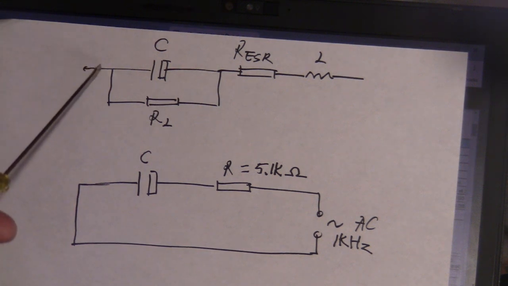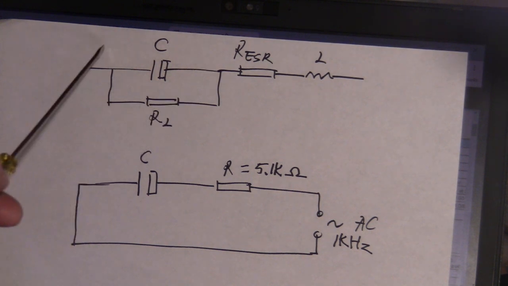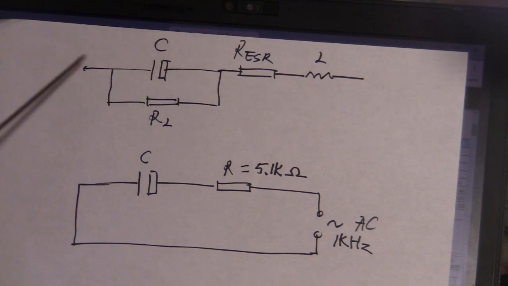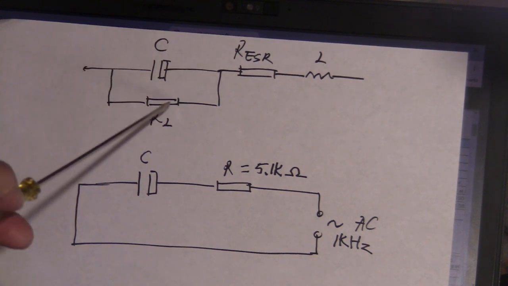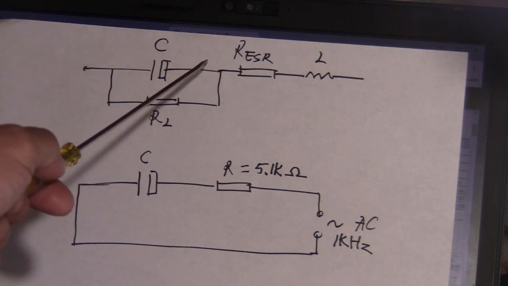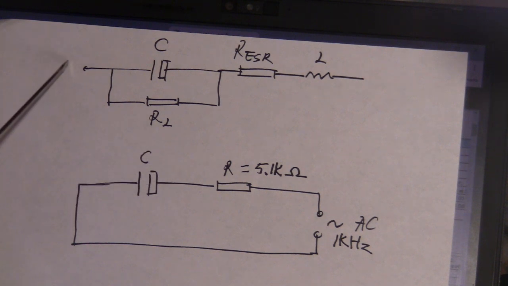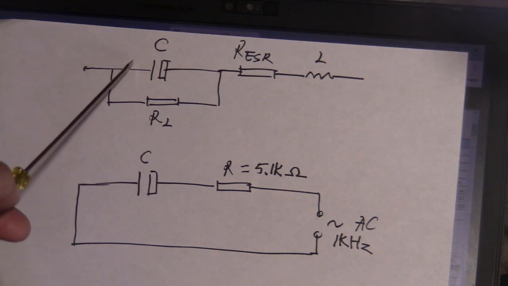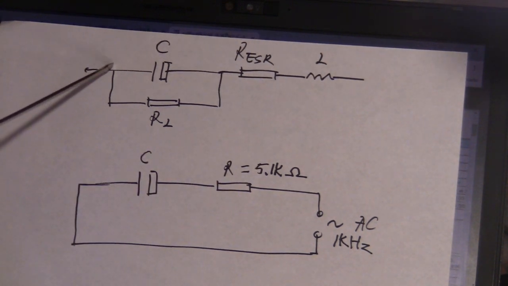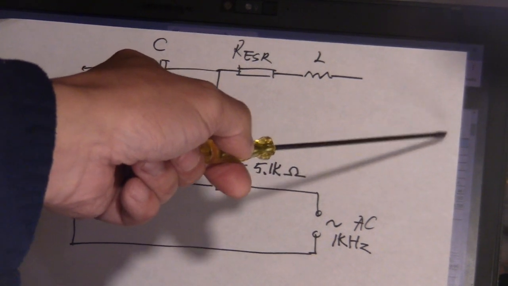Some signal is leaking from here. What does leak mean? Leak means DC can come through here. Not only AC, DC can come through here. The leakage is not good. And when the AC signal passes here, it's supposed to go exactly into our amplifier.